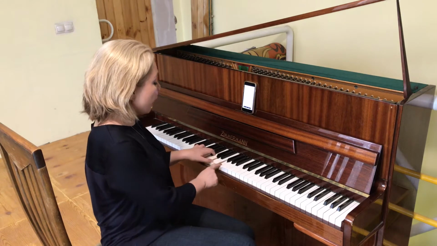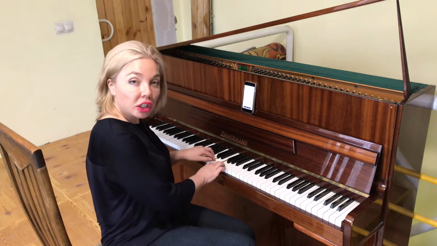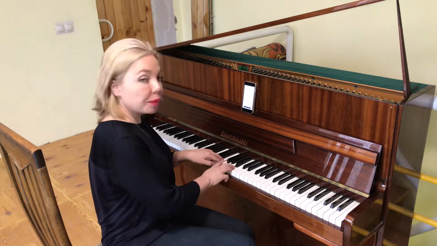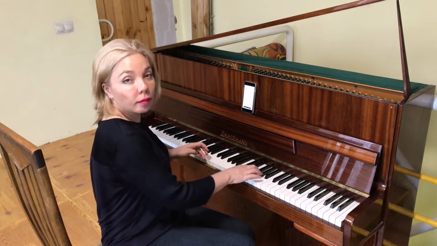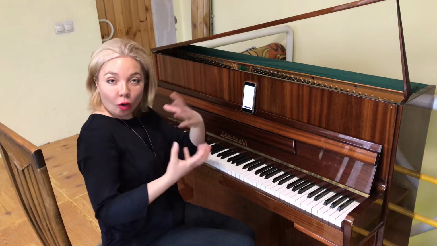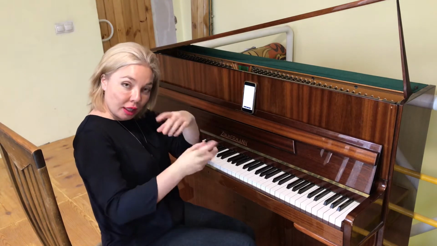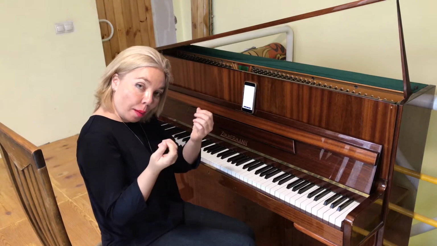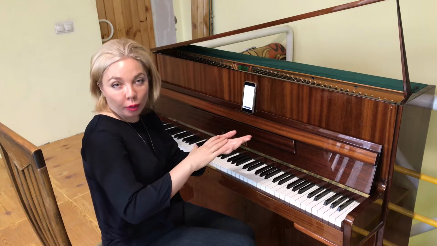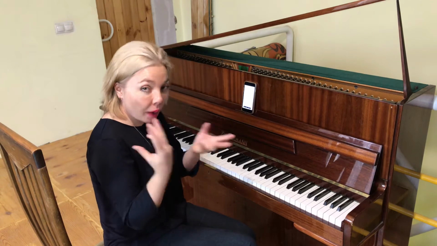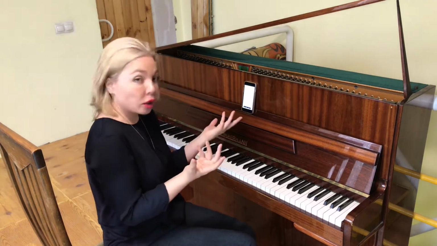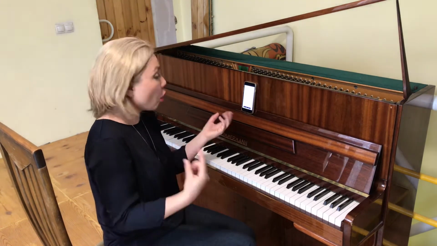G, B, D, F; B, D, F, G; D, F, G, B; F, G, B, D. It's like a Lego, you know, you can build different things using the same parts. You can build this house or that house, but you're using the same parts in the Lego. So the same you do with the sound and the notes.